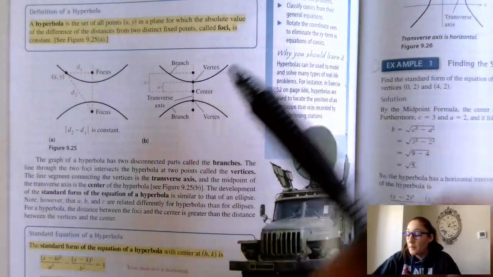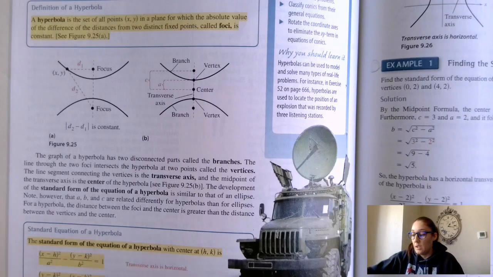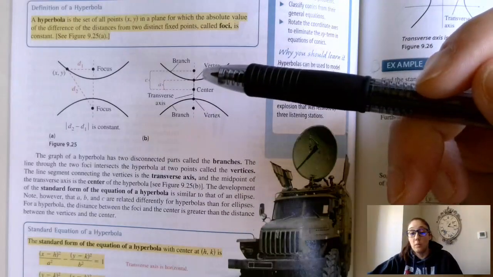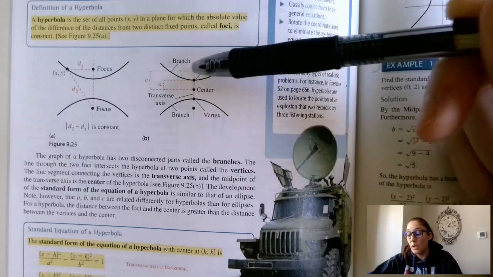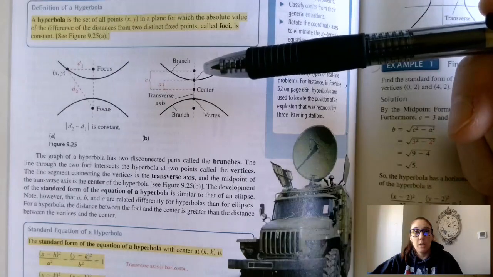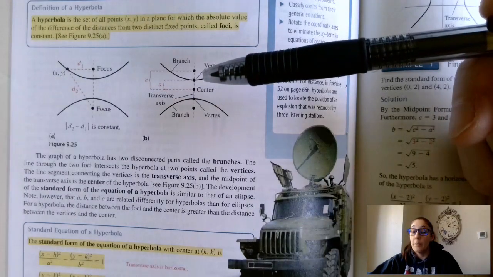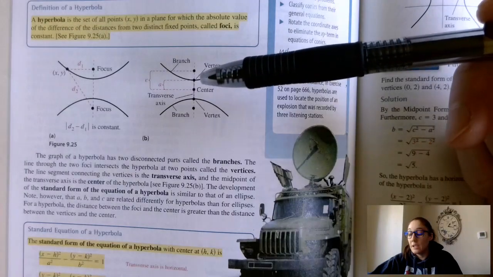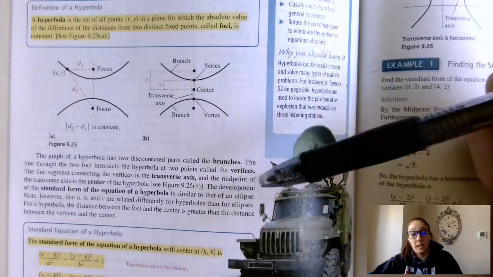Because a hyperbola is not a closed shape like an ellipse is, there's only one axis. Instead of having a major or minor axis, we just have the one axis. If you wanted to make a comparison to an ellipse, what the major axis is in the ellipse is what the transverse axis is in a hyperbola.